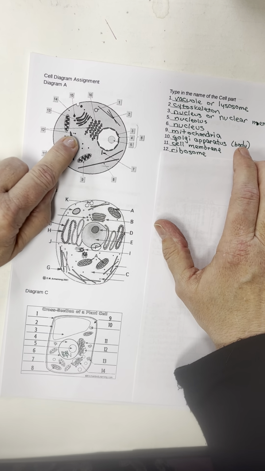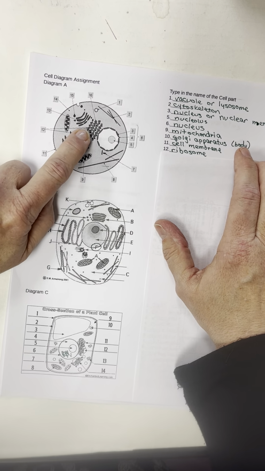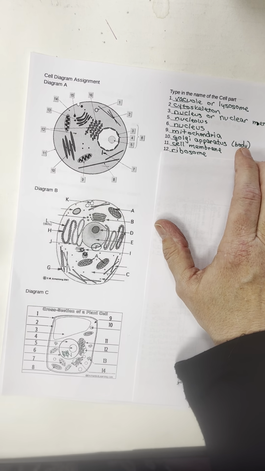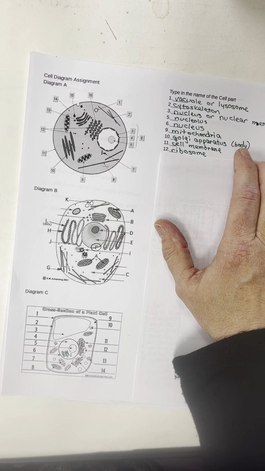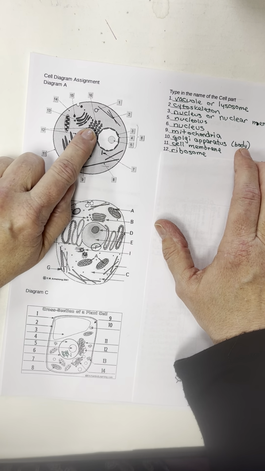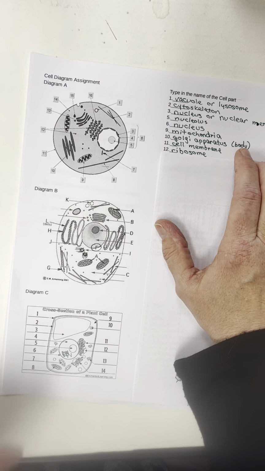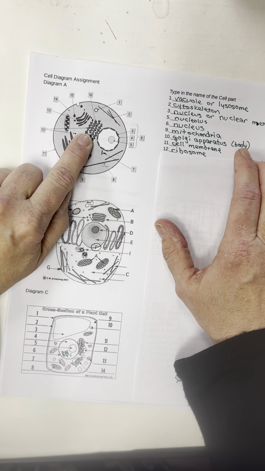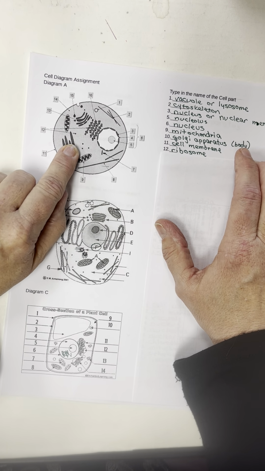12, you notice it's pointing to these free-floating ribosomes, and it's also pointing to the ribosomes on the ER. If you're ever looking at a cell and you're like, is that a ribosome or is that a lysosome? Look at the ER and see what's stuck to the ER. Those are ribosomes. So look at the ER and figure out, okay, this looks like what's stuck to the ER, so it's got to be a ribosome.